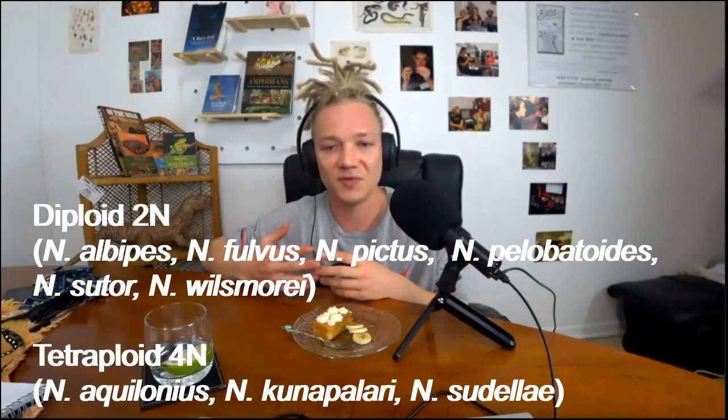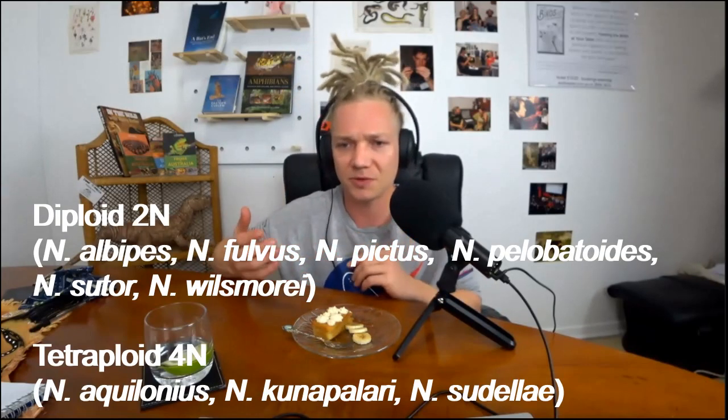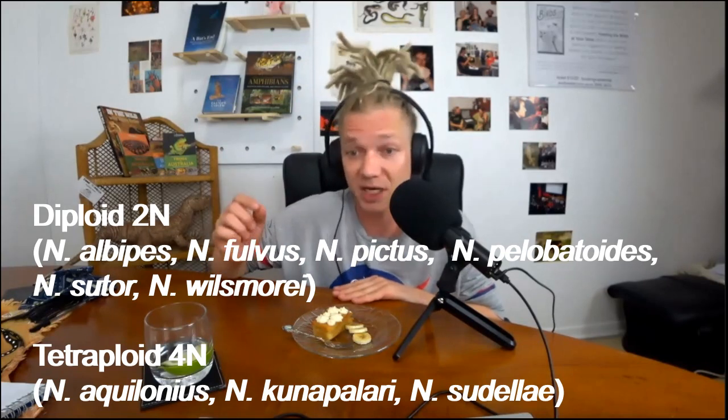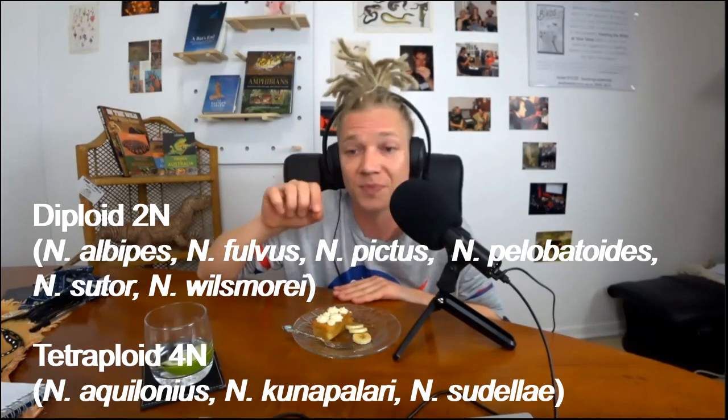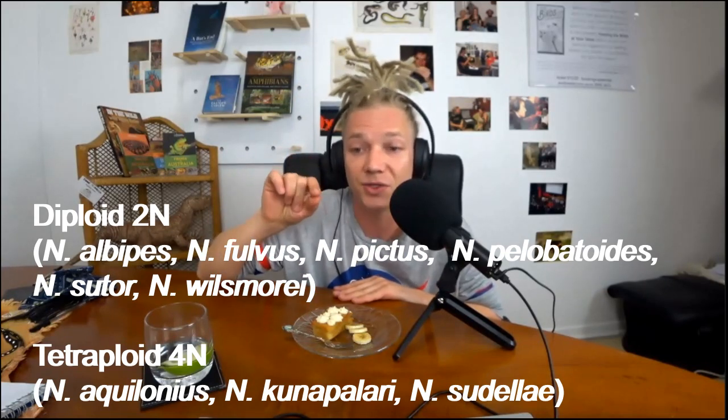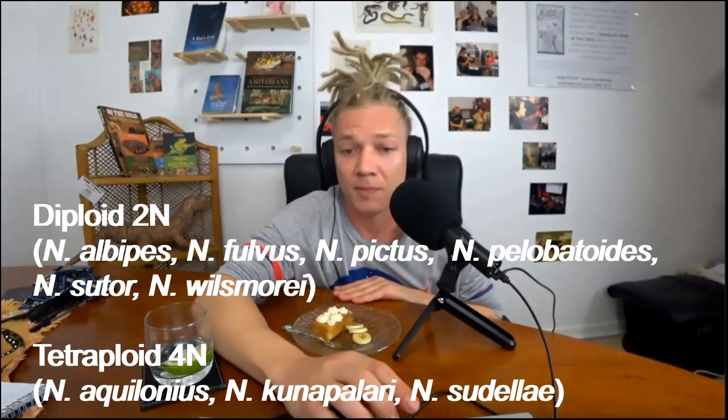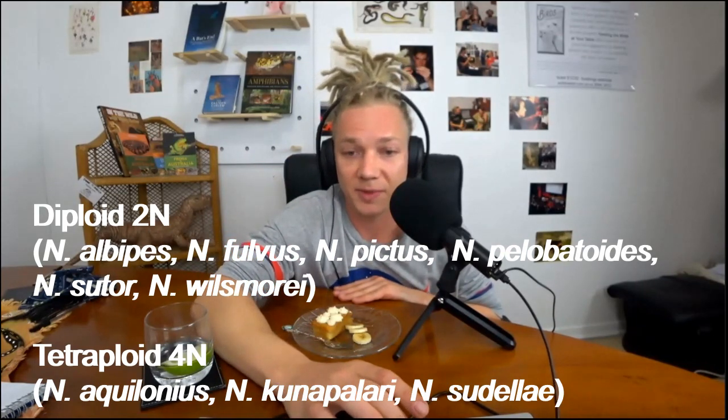So their reproduction hasn't been messed up to the point that they basically have to clone themselves the way a lot of polyploids do. They reproduce bisexually. In fact, they have distinct morphology and calls, even in some of these tetraploid species, which include Neobatrachus aquilonius, Cunipolari, and Sudele. So let us have a look at this paper here a little bit.